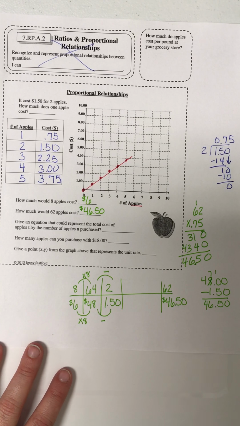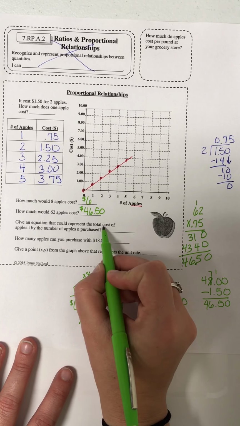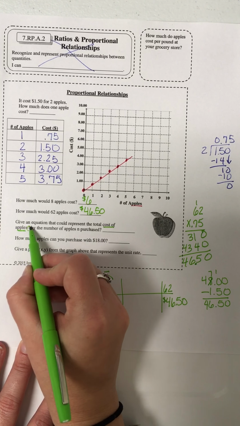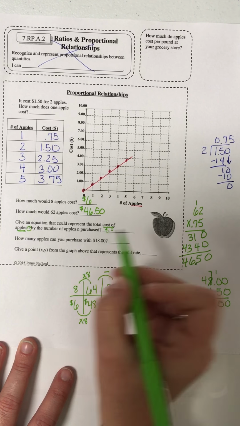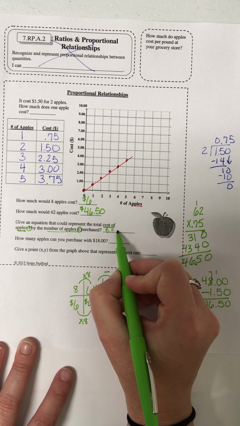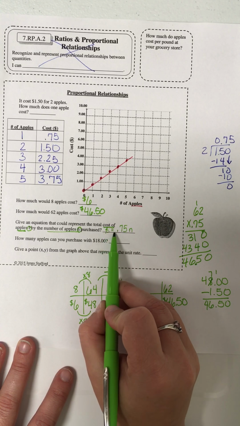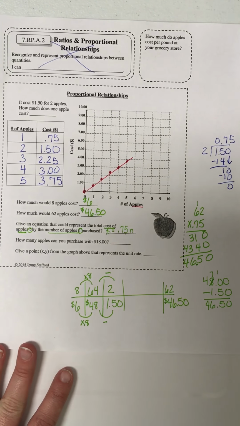Give an equation that would represent the total cost of apples, which we're going to call T, by the number of apples purchased. Cost of apples T by the number of apples purchased. So cost of apples is T, so we're going to say T equals number of apples purchased is N, so T equals 0.75 N. That means the total cost is equal to 75 cents per apple.